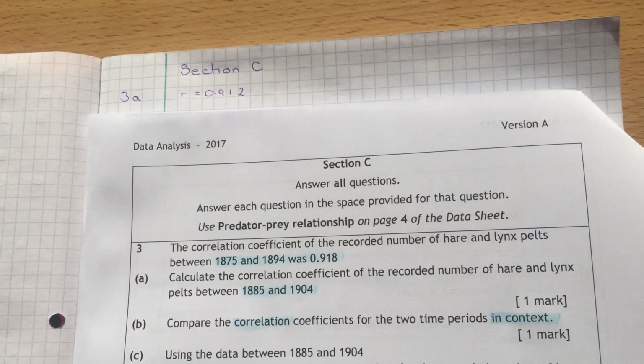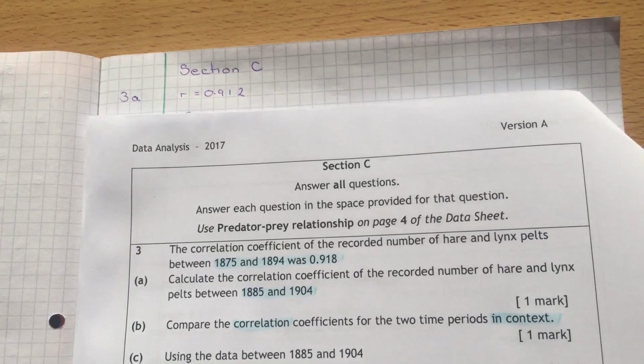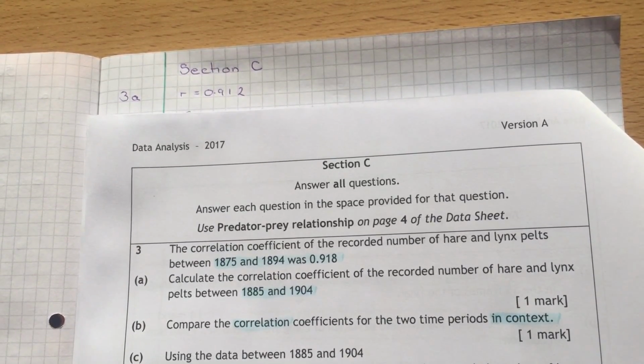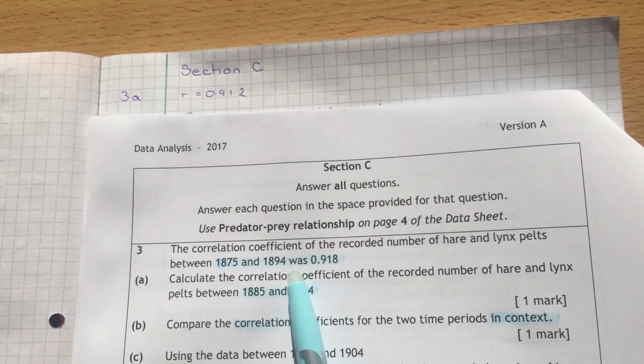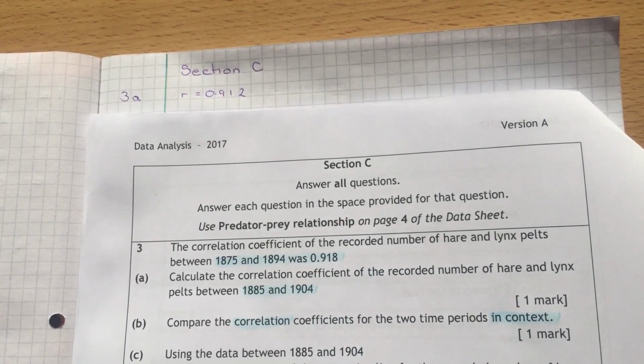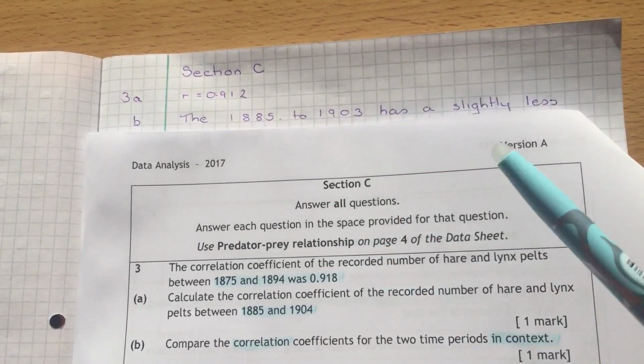Now we are then asked to compare the correlation in context. So we're not just looking at whether it's strong or weak, or whether it's a linear relationship or not. We're asked to do it in context. So, although they're very similar, the first one here is slightly larger, and so the linear relationship at this time is slightly stronger.